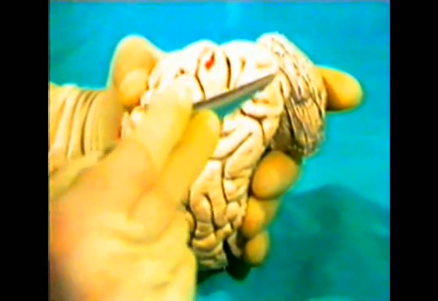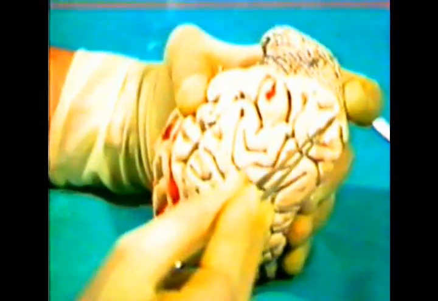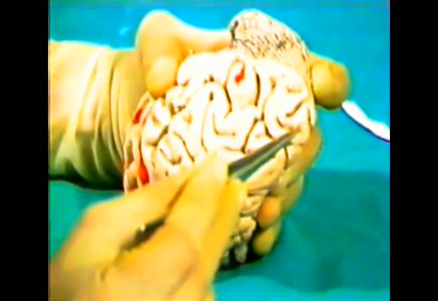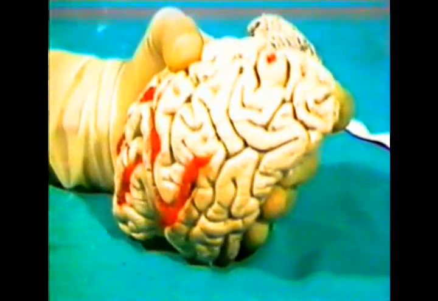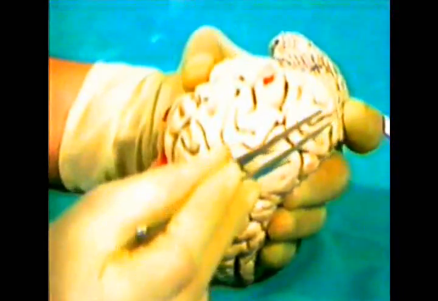The calcarine sulcus lies mainly on the medial surface of the hemisphere. The lunate sulcus forms the limit of the visual area on the superolateral surface. The main site of the visual area is around the calcarine sulcus on the medial surface.